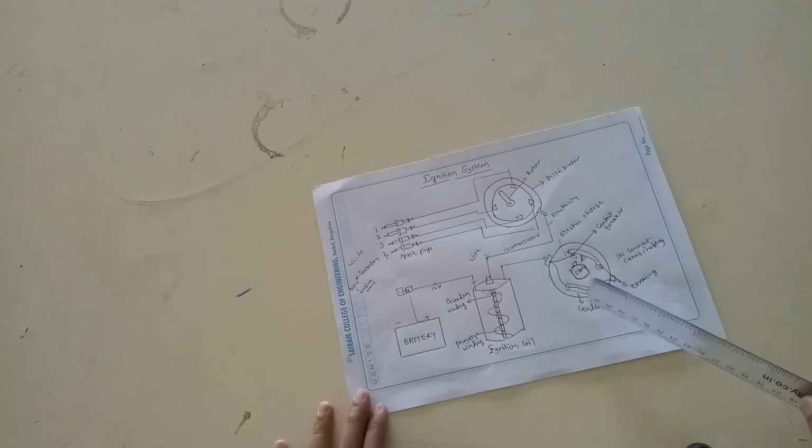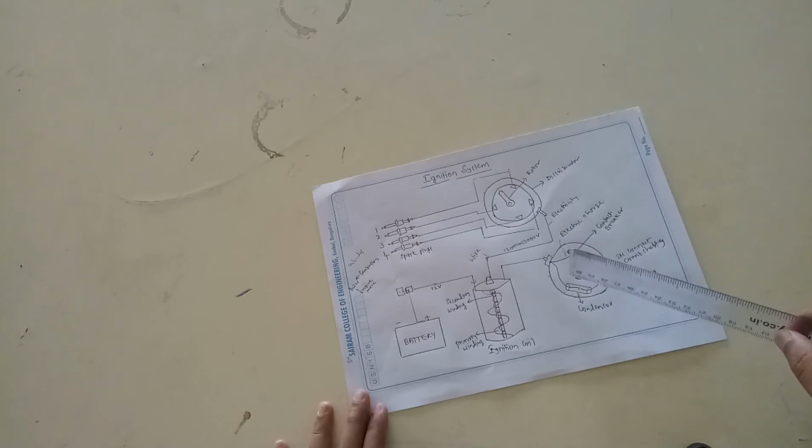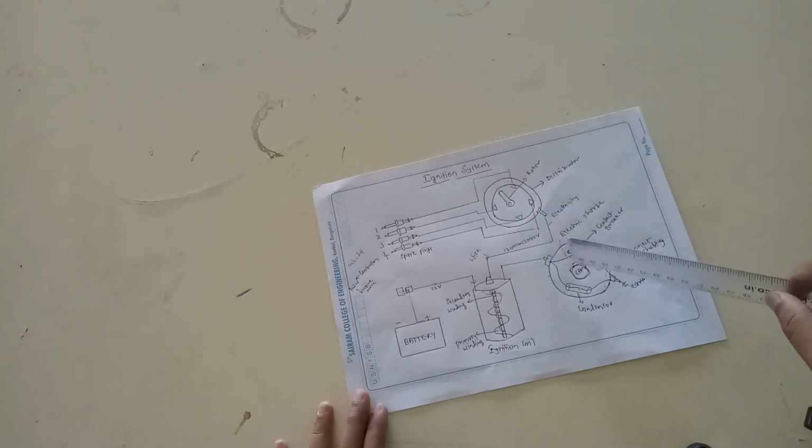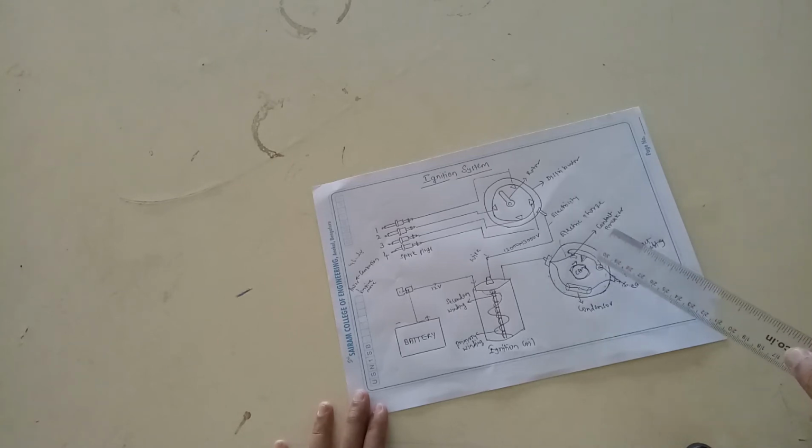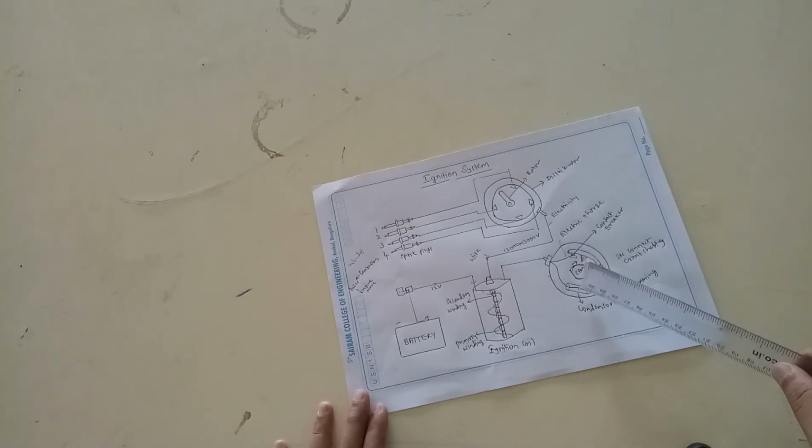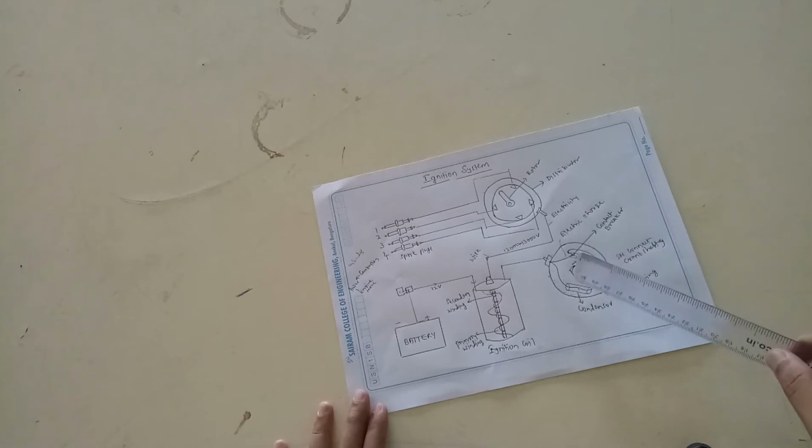The main function of the condenser is to absorb the arc produced during this, and it will collapse the magnetic field. As this 12 volt current flows, a magnetic field is produced in the secondary coil due to the high voltage.